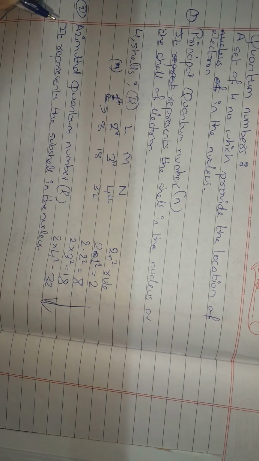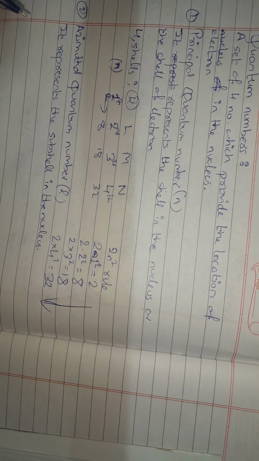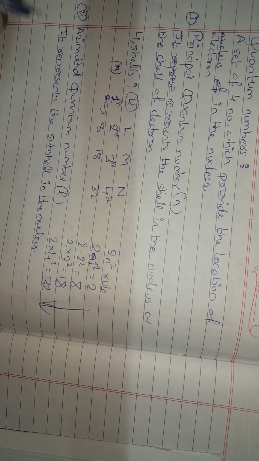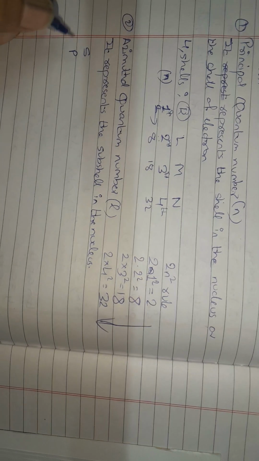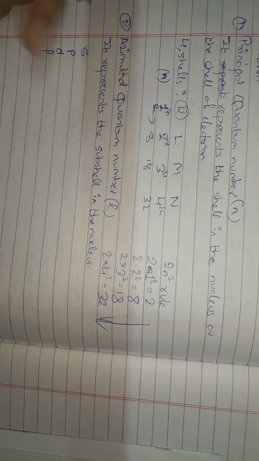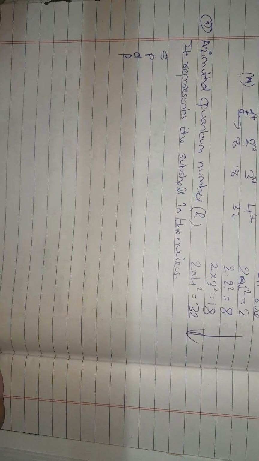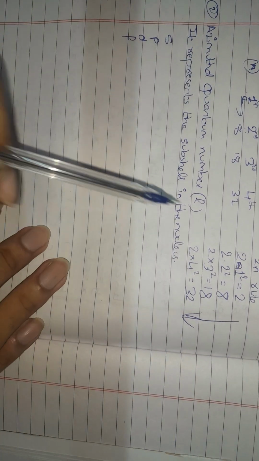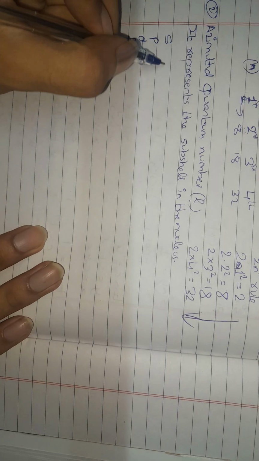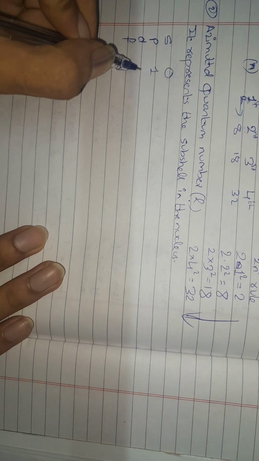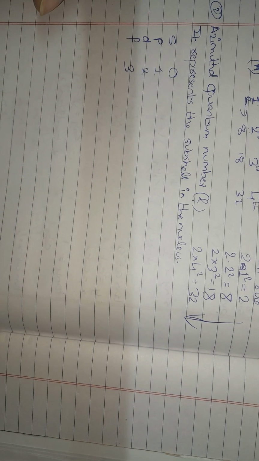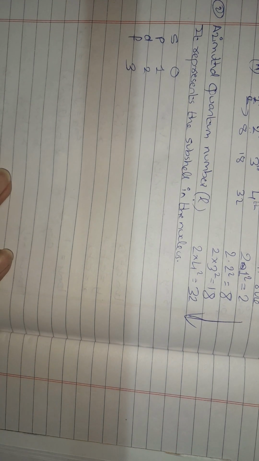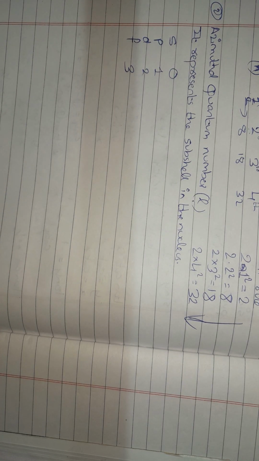We already studied in class 10 that there are four subcells: S, P, D and F. The value of l starts from 0, 1, 2, 3. You can remember it while studying: S is 0, P is 1, D is 2 and F is 3.